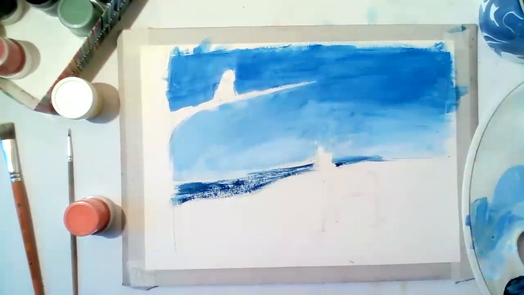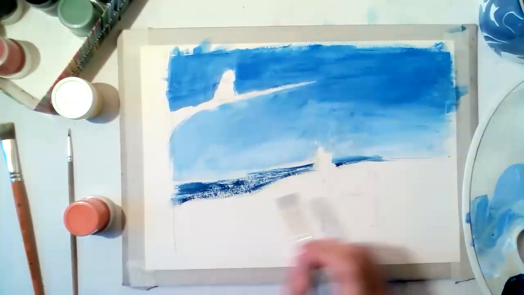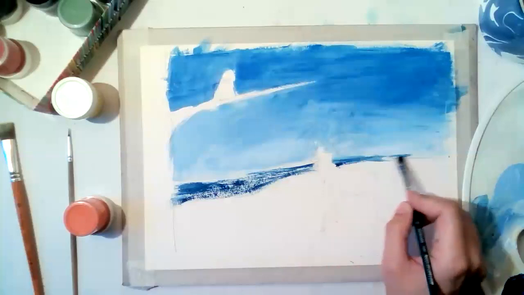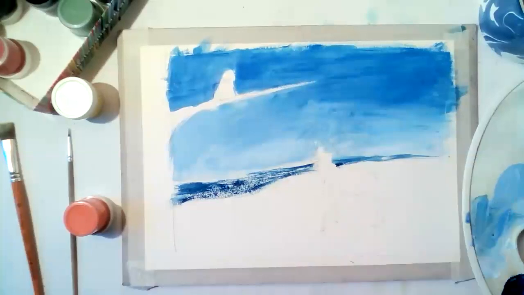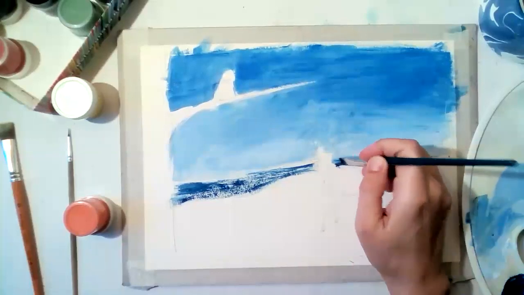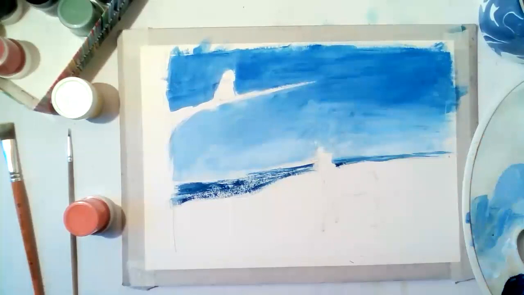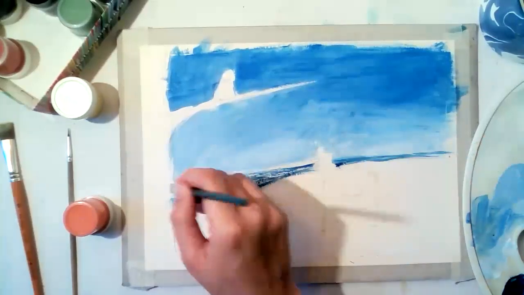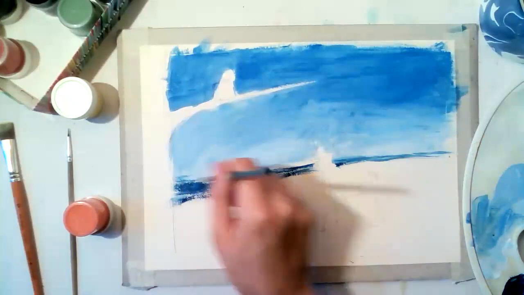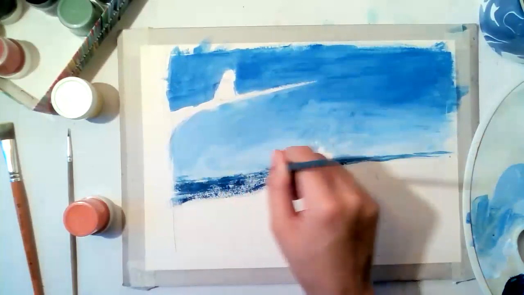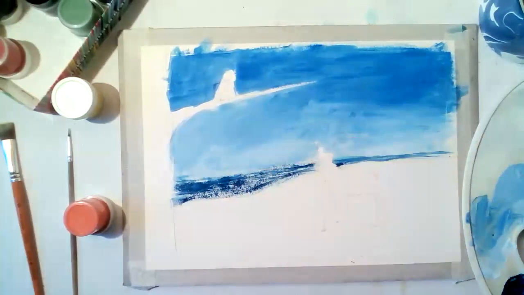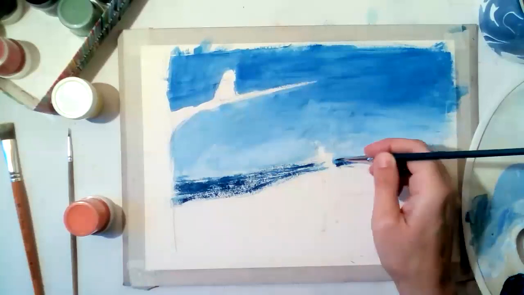The most important thing, don't forget to make the river smaller at the end. Then we have the feeling of perspective. And this is of course very important in any landscape. And again, I'm just leaving my river the way it is. Later on I'll have a chance to correct it.